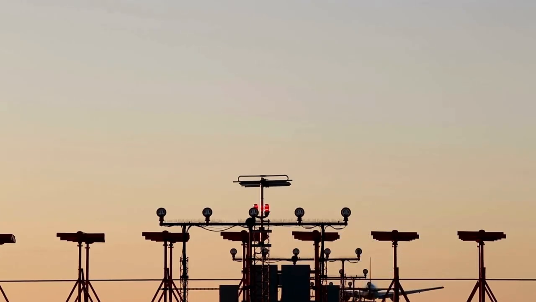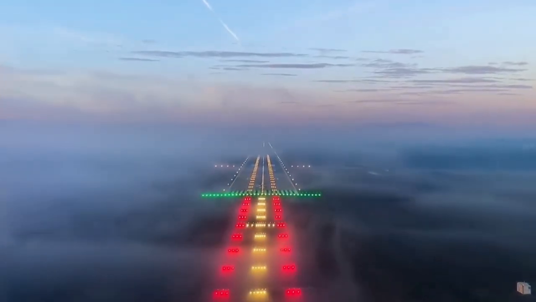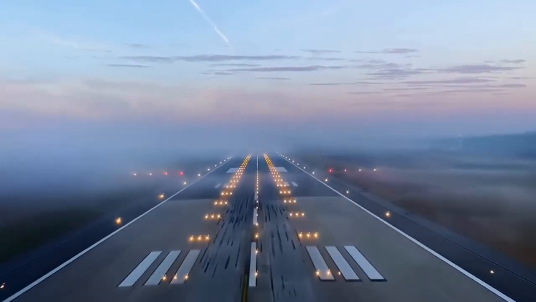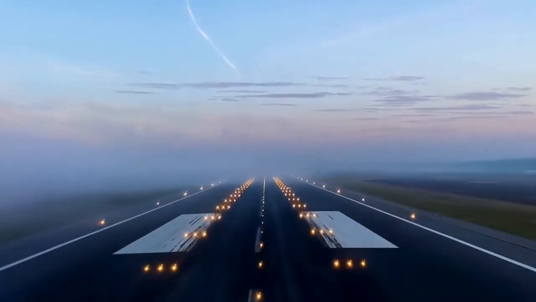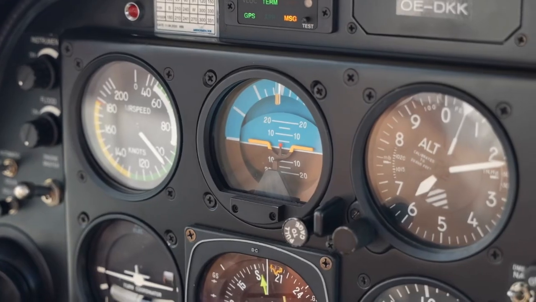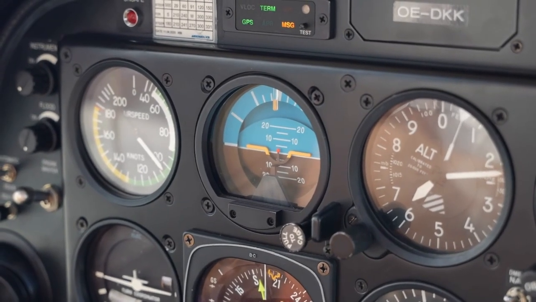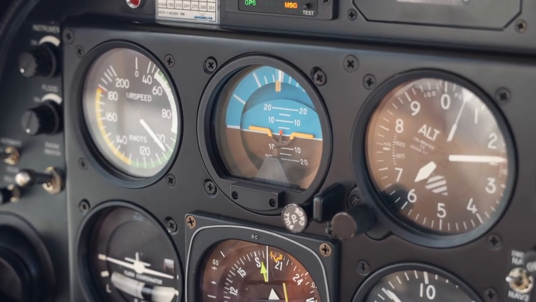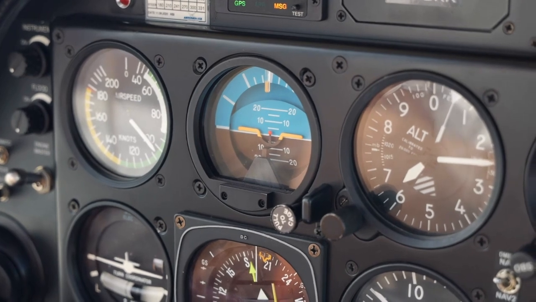GPS navigation, synthetic vision systems, and head-up displays have changed how pilots interact with the runway environment. The number at the threshold has not changed at all. It does the same job it did 70 years ago, in the same way, for the same reason. And as long as aircraft navigate by magnetic heading and airports have more than one runway, it will continue to.